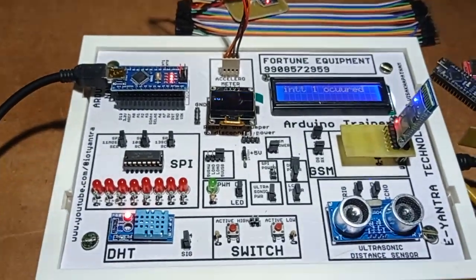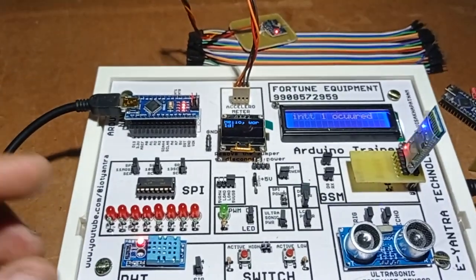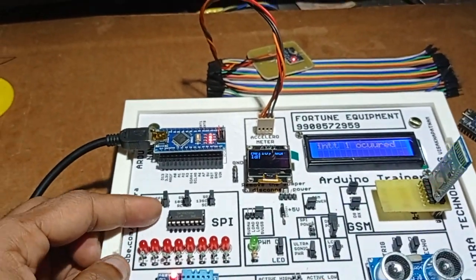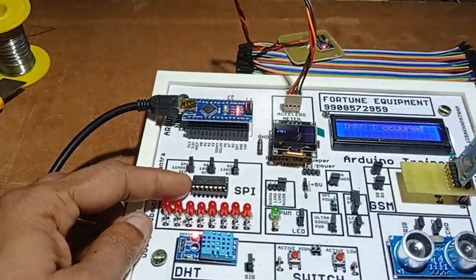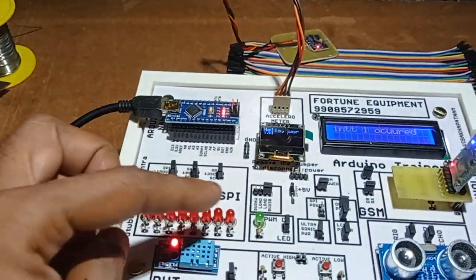Welcome to 𝒙 Technologies. In this video, we are going to learn the SPI interface with Arduino. We have provided you an SPI based shift register. SPI refers to serial peripheral interface.